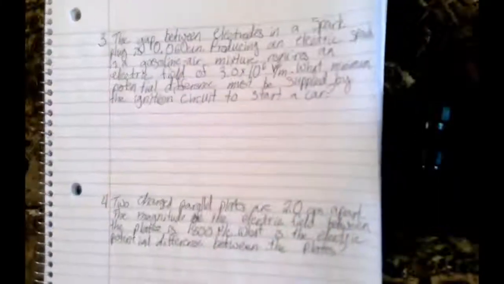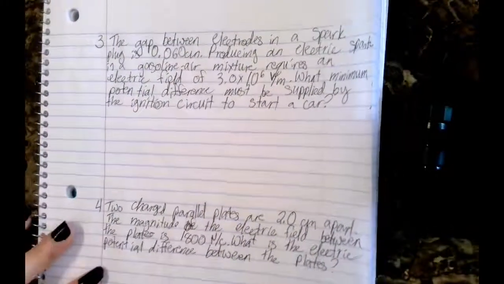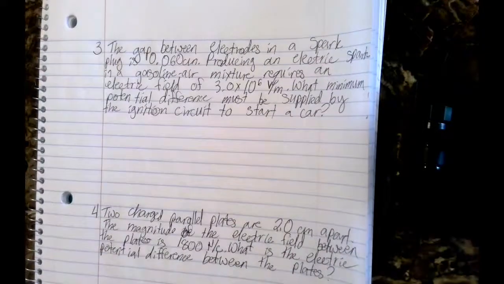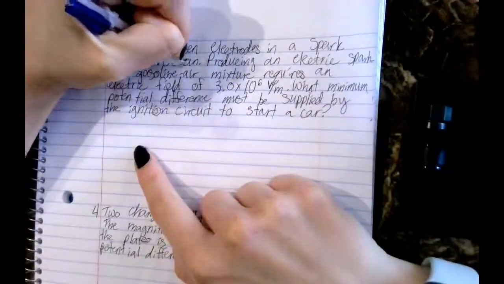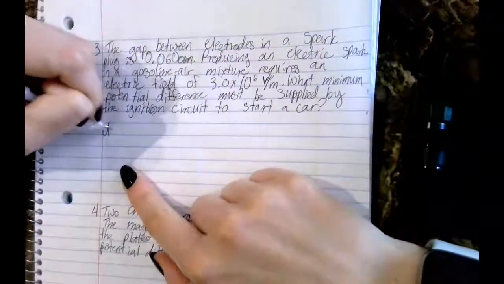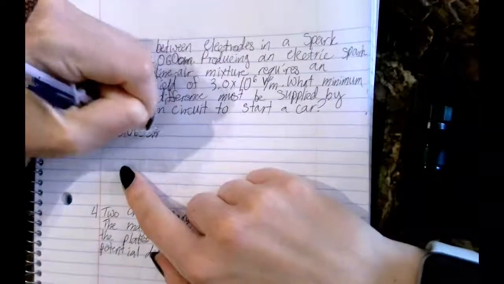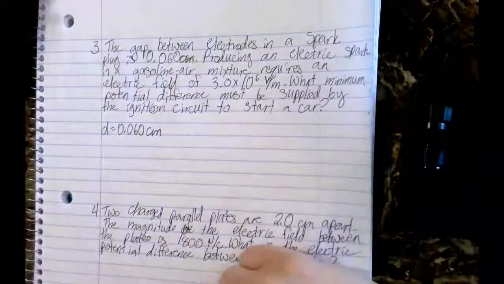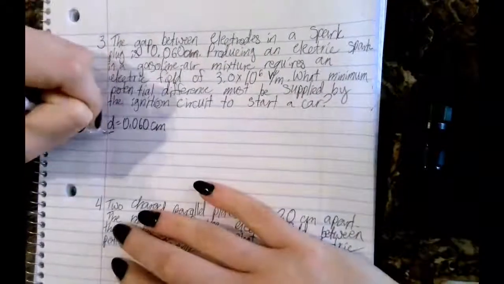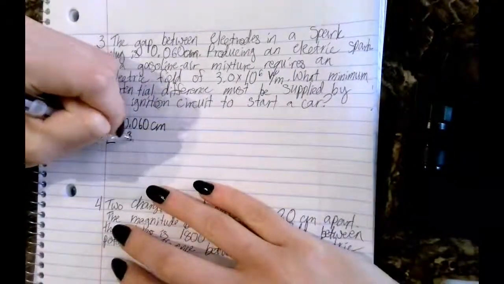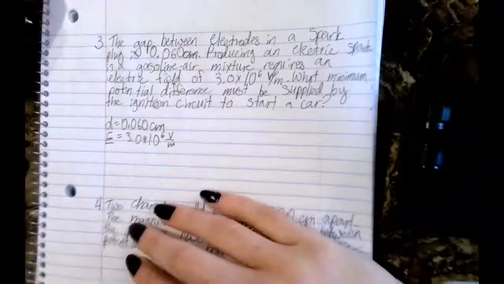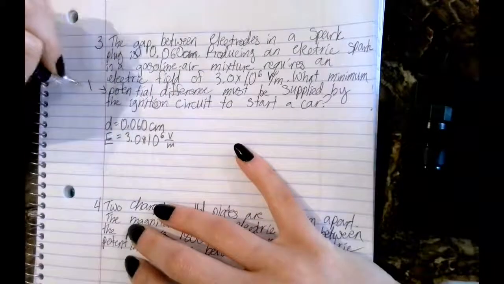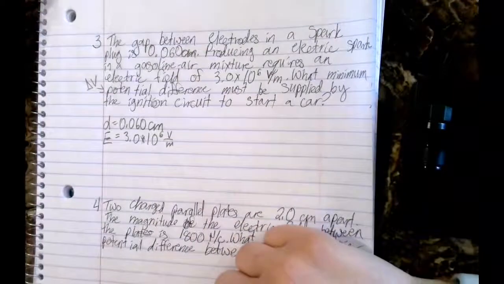Moving on. We've got 3 more questions and then we'll be done. Okay. The gap between electrodes in a spark plug is 0.060 centimeters. This is really hard to see, but it's centimeters. So my distance is 0.060 centimeters. Producing an electric spark in a gasoline air mixture requires an electric field, E, that has to equal 3.0 times 10 to the 6th volts per meter. We want to know the minimum potential difference, that's a nice way of saying delta V, that must be supplied by the ignition circuit to start a car.